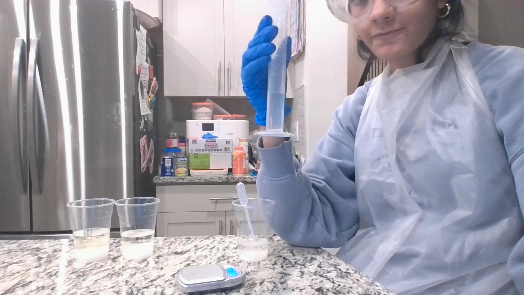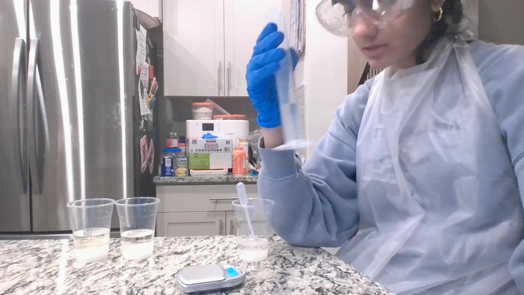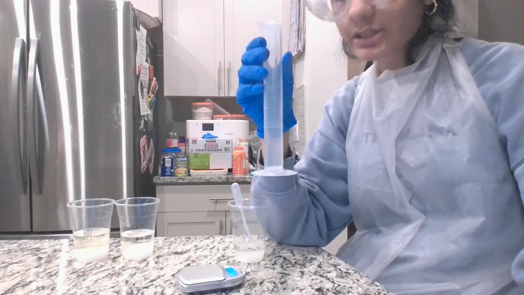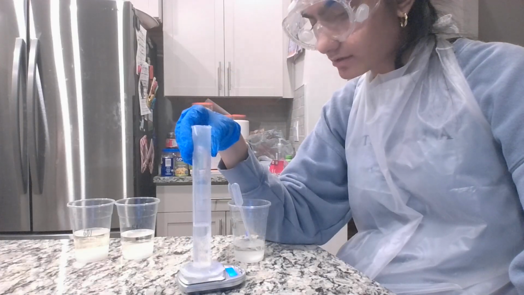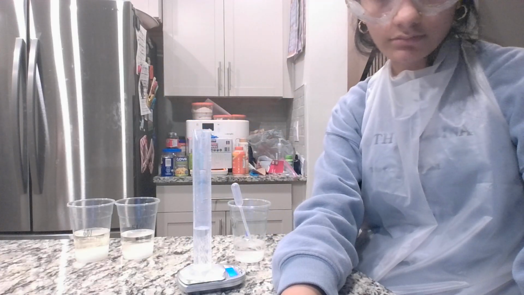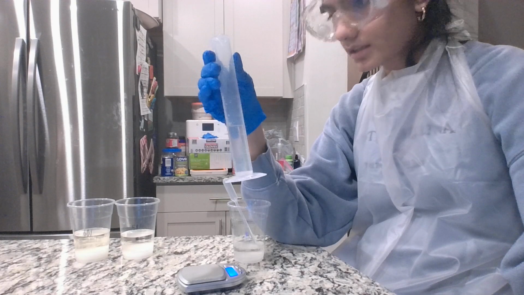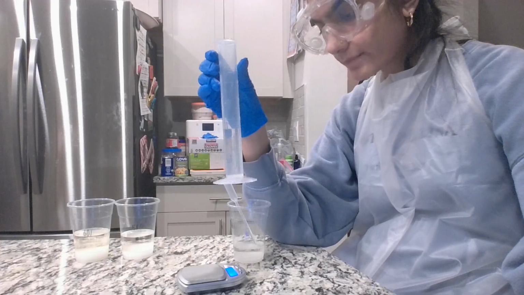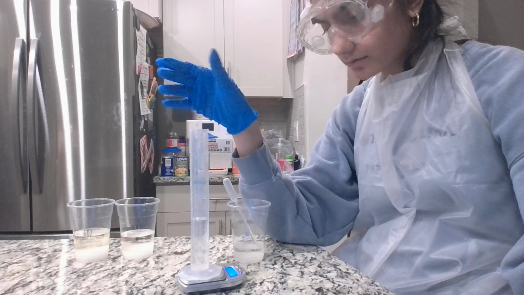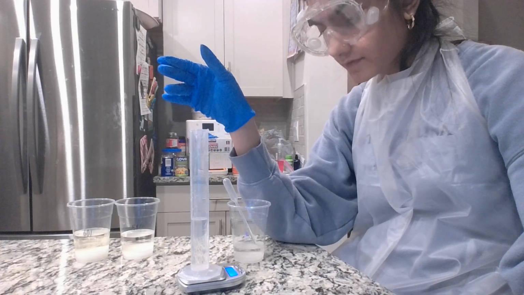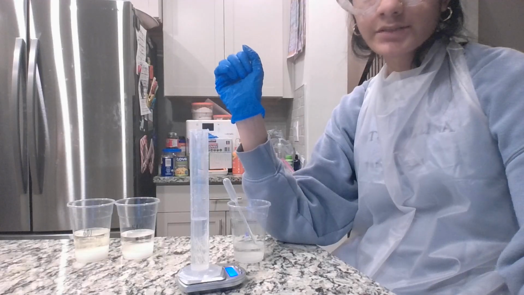This is 20 milliliters, and it weighs about 52.64 grams. This is 25 milliliters, and it weighs about 58.15 grams.